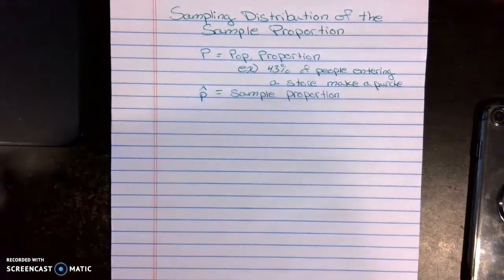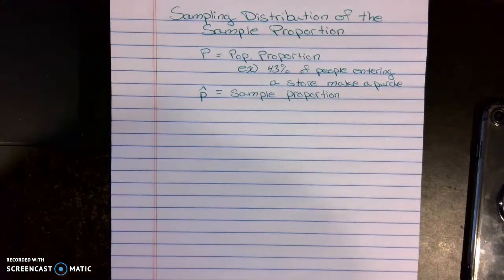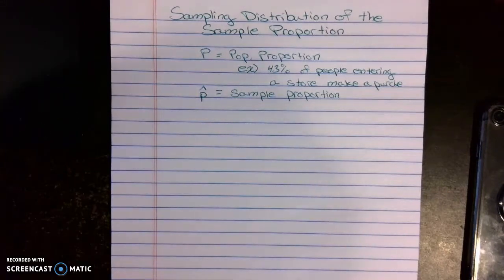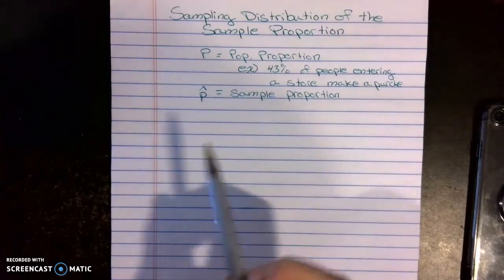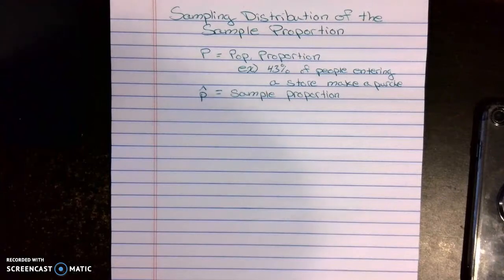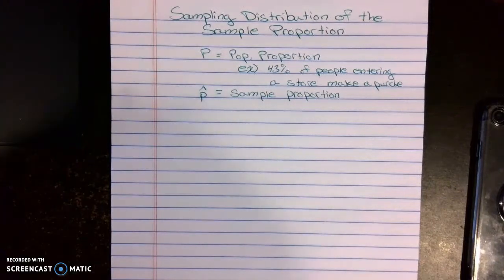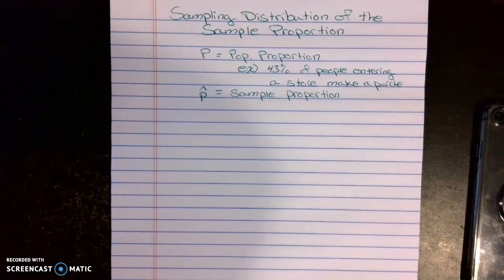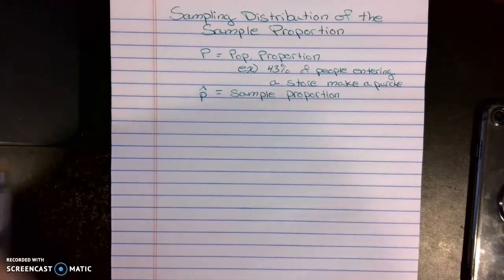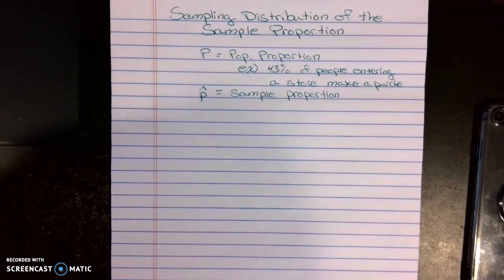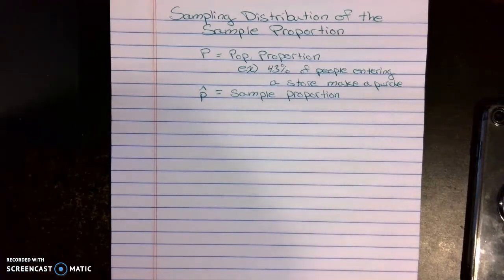Now you might ask yourself, how does this differ from our previous discussions with respect to data and sampling? Basically, when you're talking about proportions, there's really only two options here. We're either dealing with yes or no, bald or has hair, boy or girl, where there's only two possibilities.